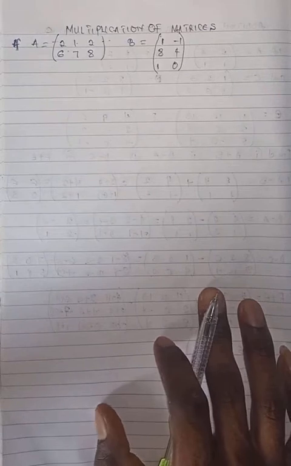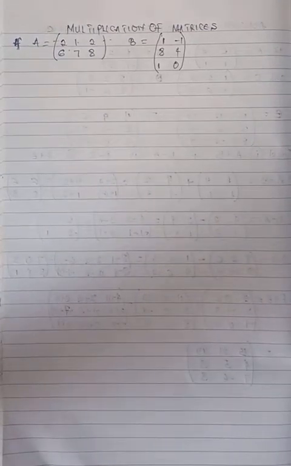Before a multiplication of a matrix can be possible, when the column of the first matrix is equal to the row of the second matrix, then you are good to multiply. But if they are not equal, then you cannot multiply it.